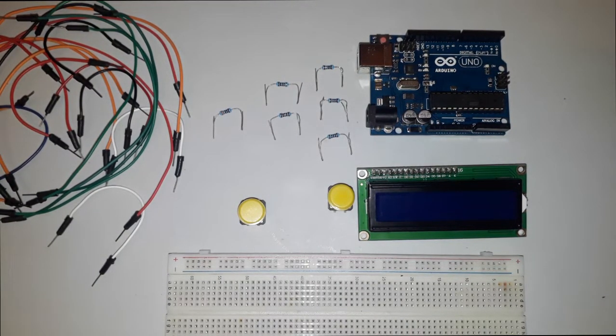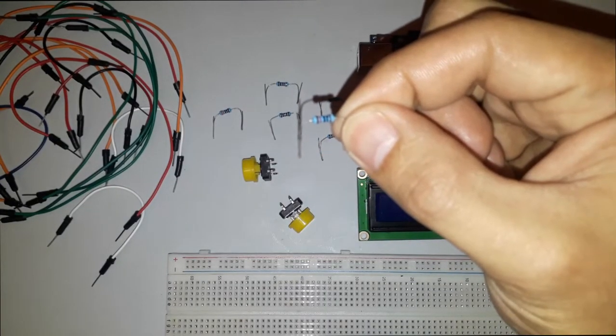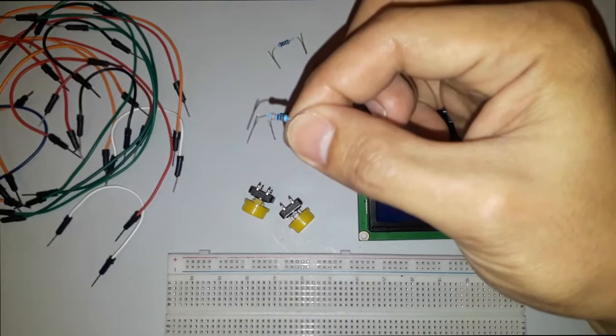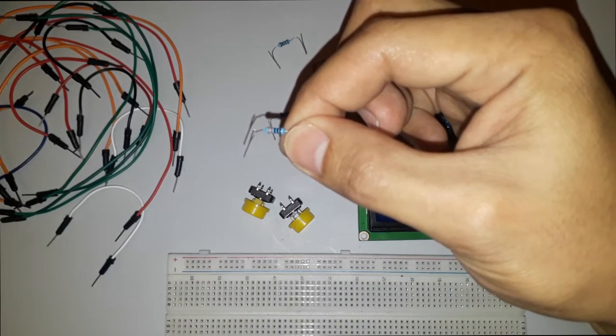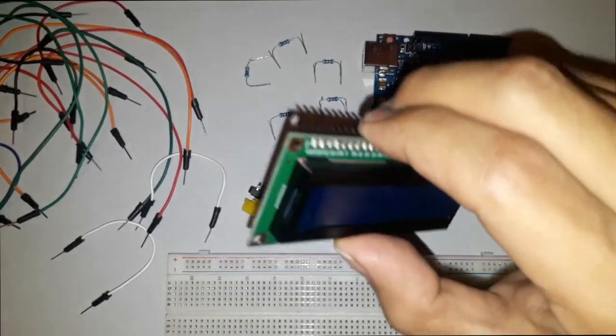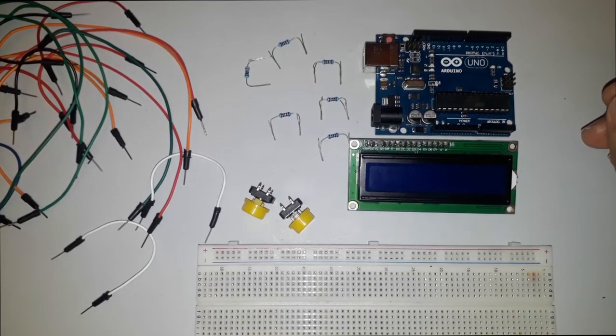Now let's make the circuitry of our LCD to the Arduino. First, I will show you the list of materials that are needed: two tact switches, three 1 kilo ohm resistors, two 10 kilo ohm resistors, one 330 ohm resistor, connecting wires, one Arduino Uno, one LCD, and one breadboard. Now let's start making our task. We will just follow the schematic diagram that I made.